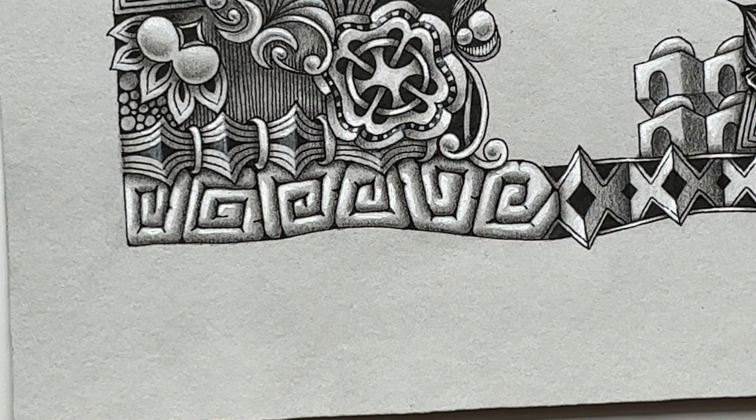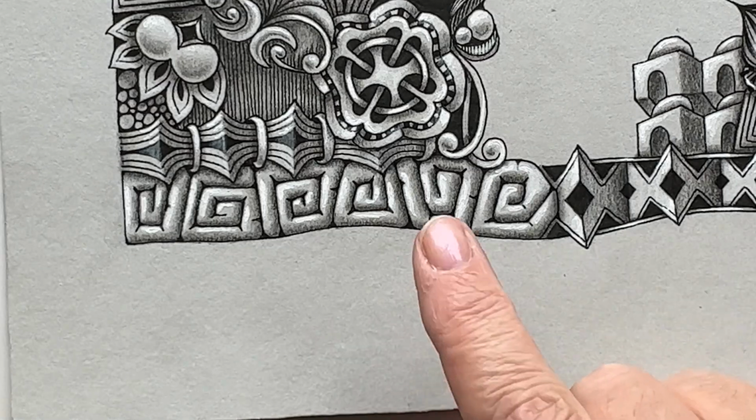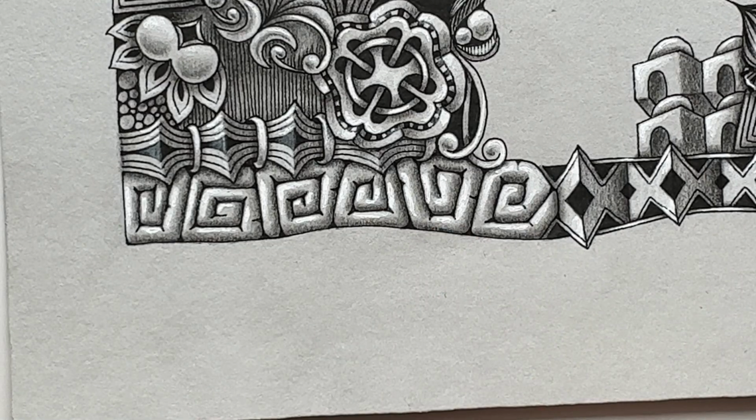So I think I'm done with day 15. It was a fun tangle. I think I need to remember it and come back to it.